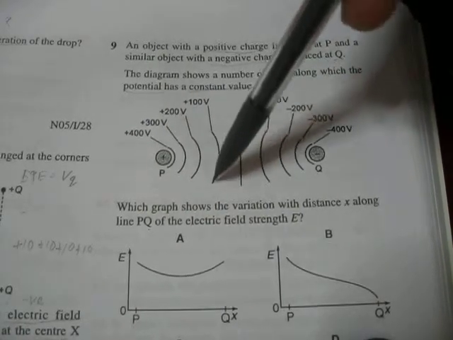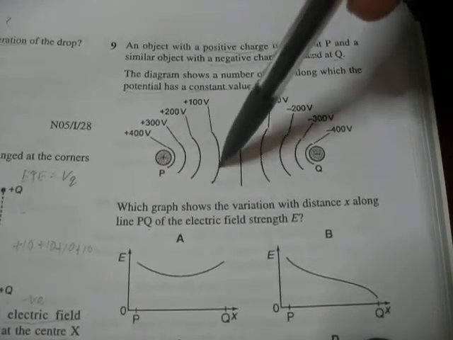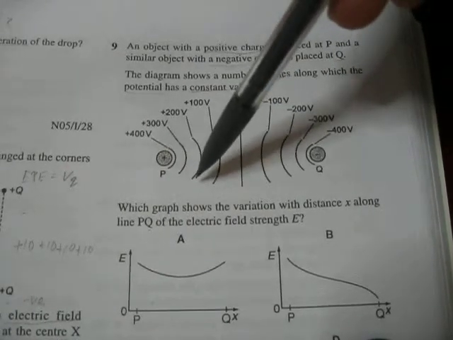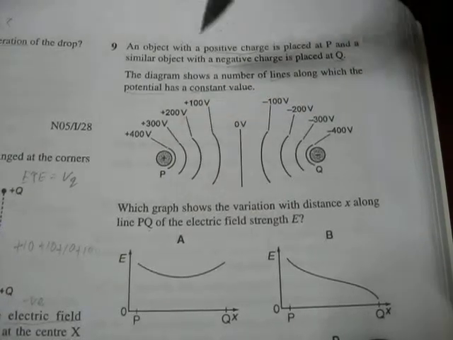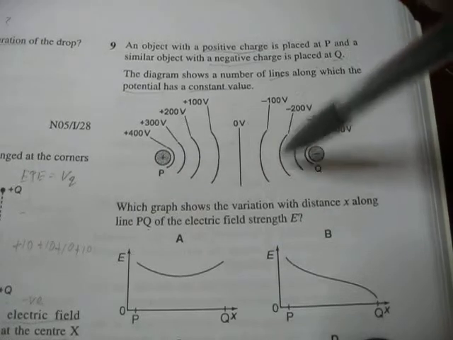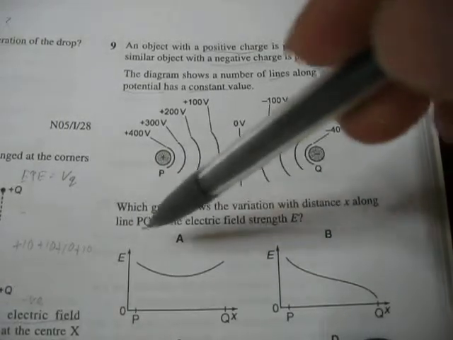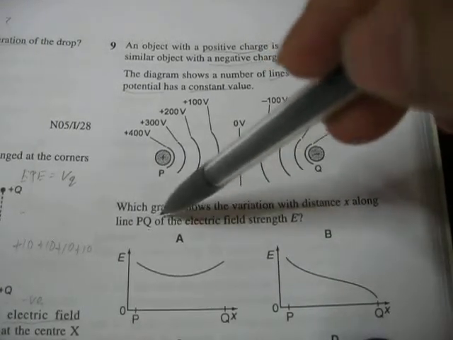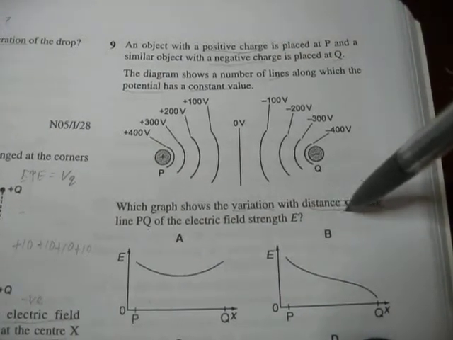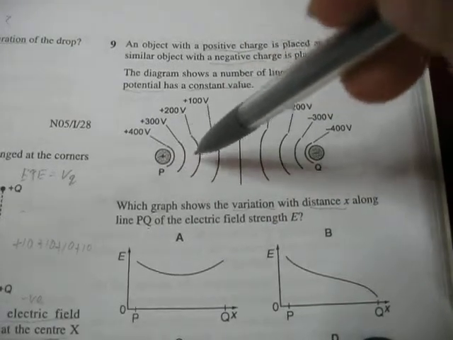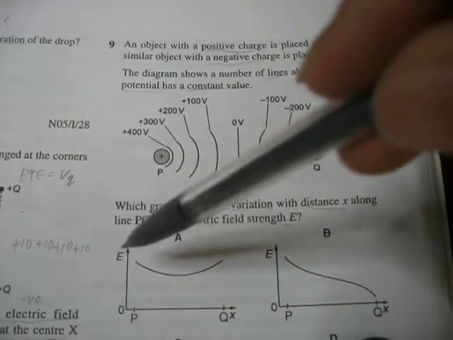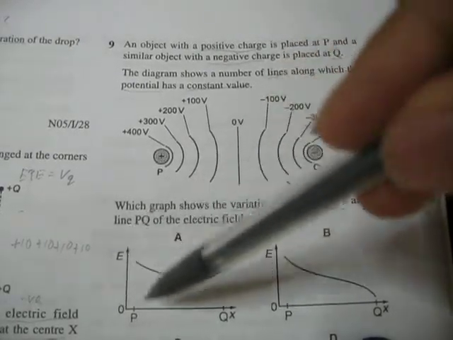Anywhere along this line, any point has a potential of positive 100. Anywhere along this line has a potential of positive 200, and so on. This is positive 0, and this is just 0, and so on and so forth. So our question is, which graph shows the variation with distance along PQ, just a straight line here, of the electric field? In other words, we want to find a graph of the electric field against the distance.